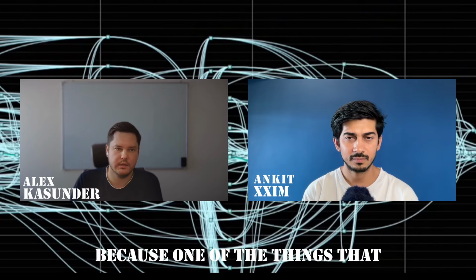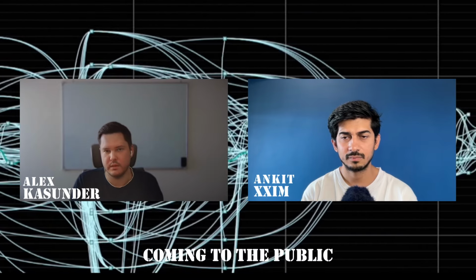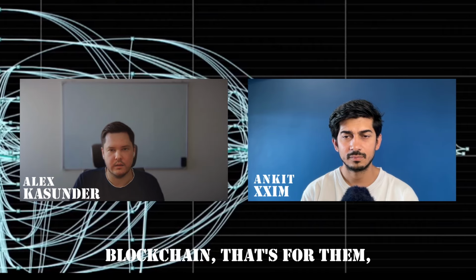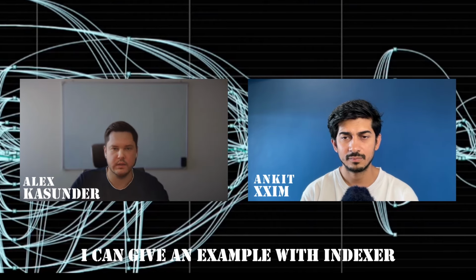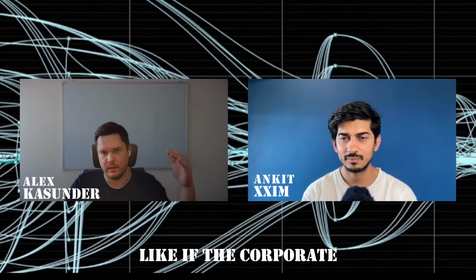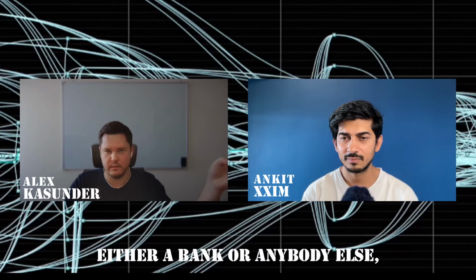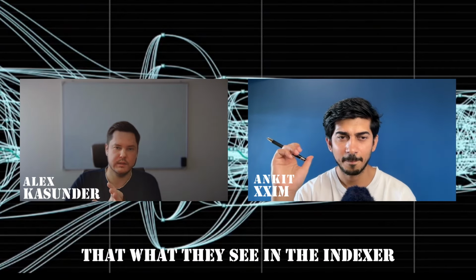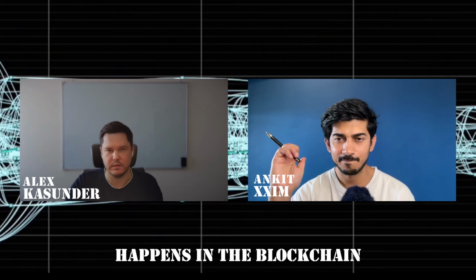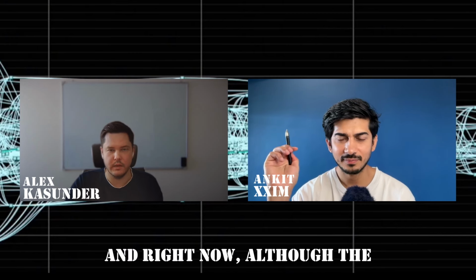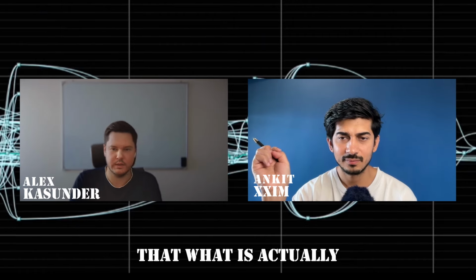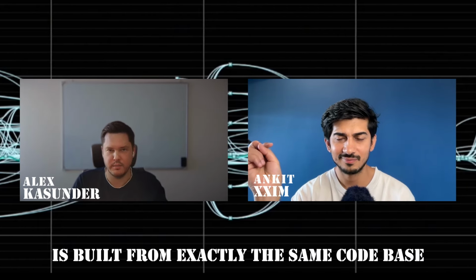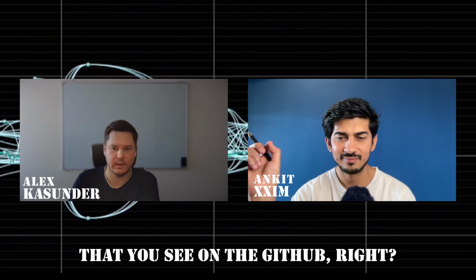Because one of the things that corporations might like when coming into the public blockchain, I can give an example with an indexer. If the corporate client, for example, either a bank or anybody else, wants to make something on the blockchain, they have to be 100% sure that what they see in the indexer is the same that happens in the blockchain. And right now, although the indexer might be open source, they cannot really be sure that what is actually running in production is built from exactly the same code base that you see on GitHub, right?